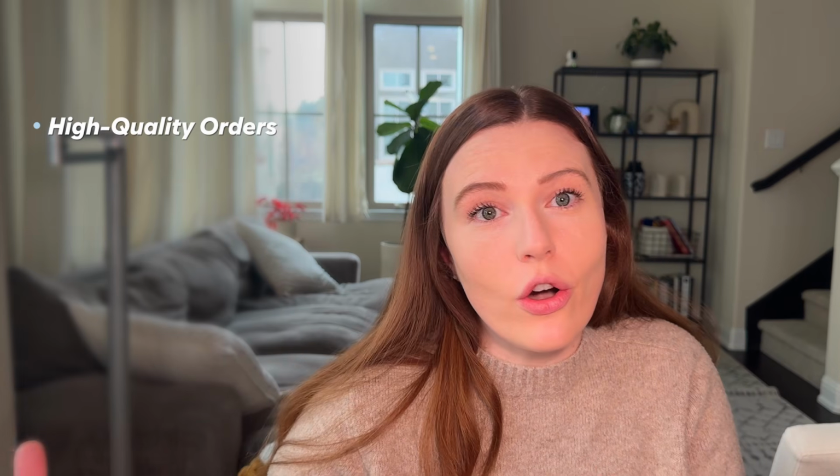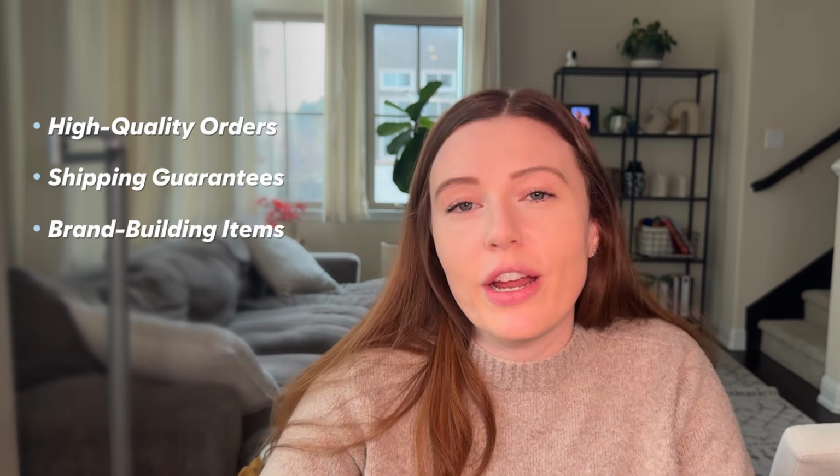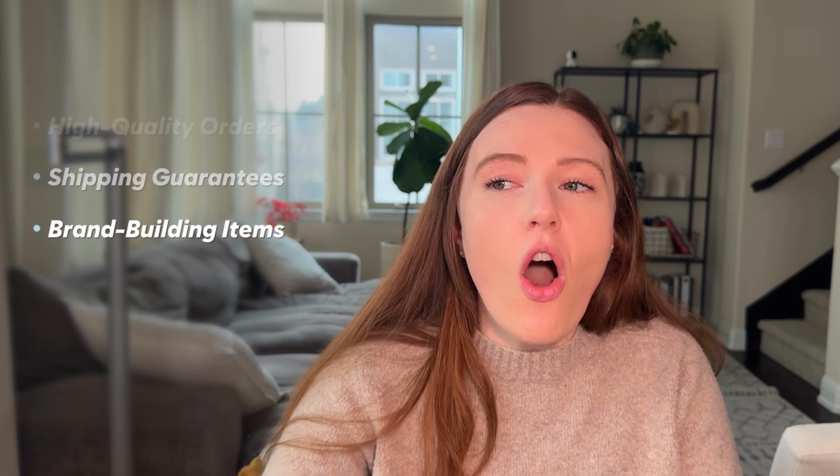Etsy's algorithm and Shopify's SEO all works off of click-through rate and conversion rate. And so getting people to your shop where you can then provide all of the great information about how all of our orders are quality, and you might have different shipping guarantees, and maybe you're offering different amazing brand building items for your customers. All of that is possible once you get that customer to your business. But if you're not getting that customer to your business, you're not going to be able to drive those sales.